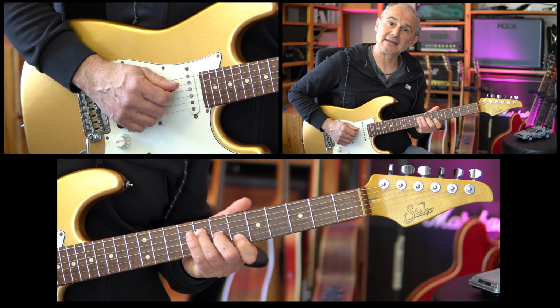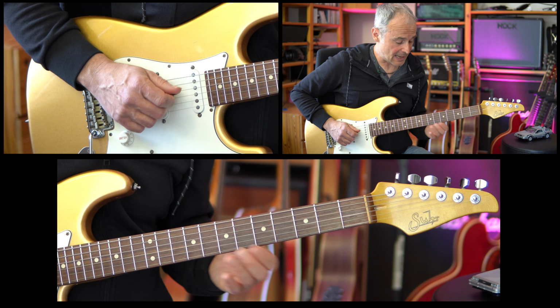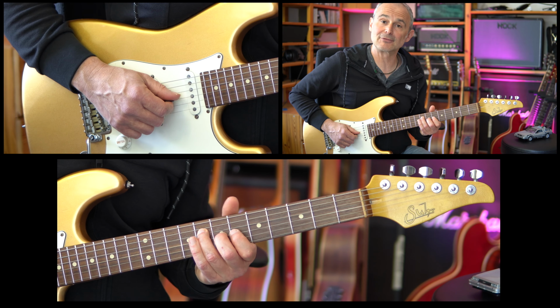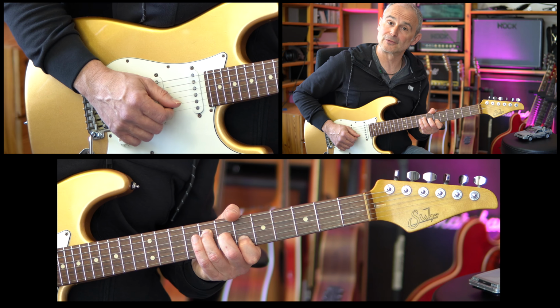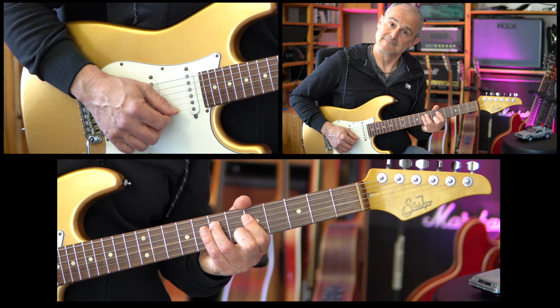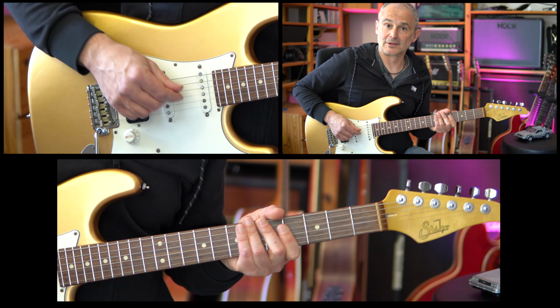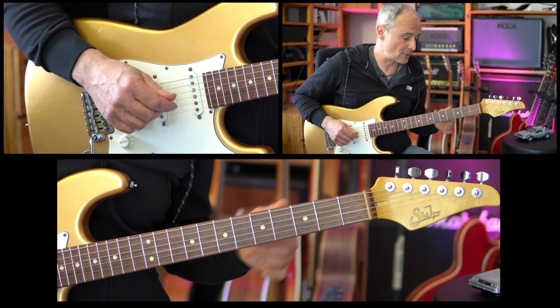Here we're ending on the B flat major triad, which is the 8th fret of the D string, the 7th fret of the G string and the 6th fret of the B string. And this is followed by the F major triad again. So the 2nd repetition of this riff.